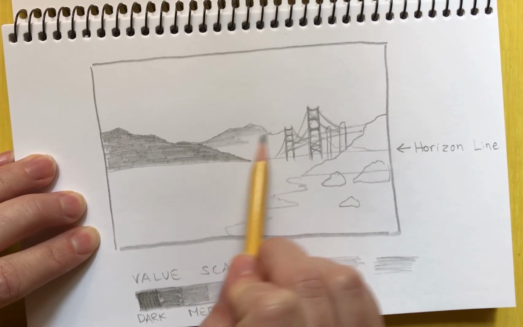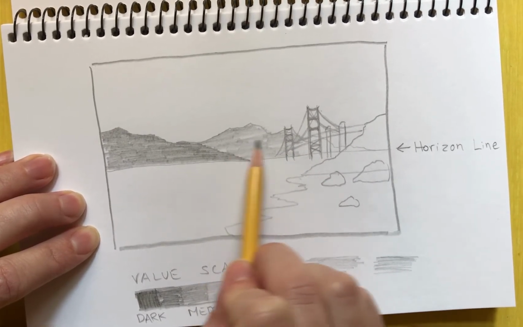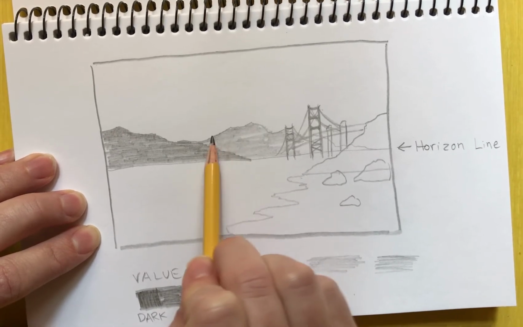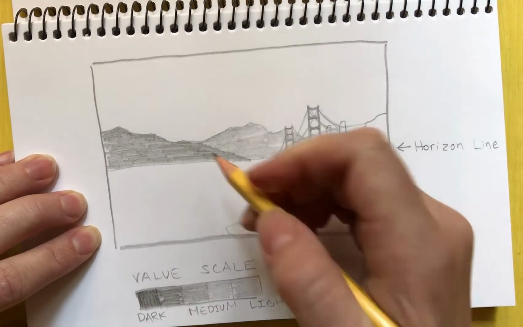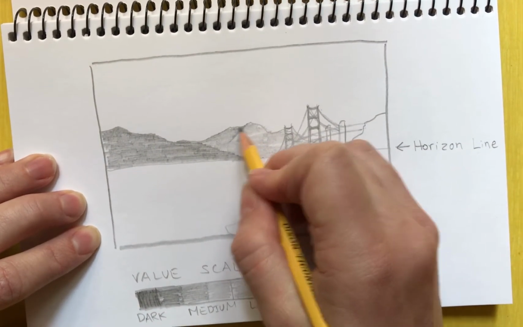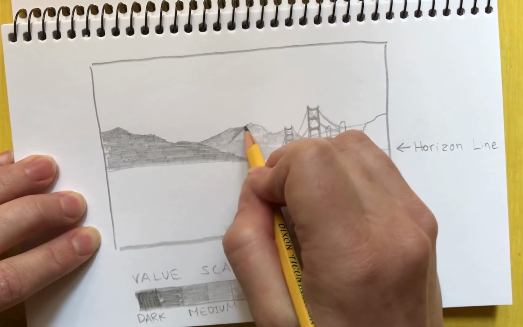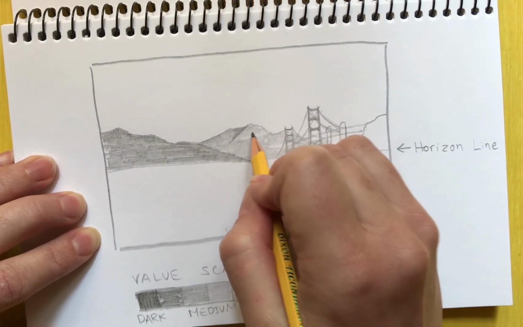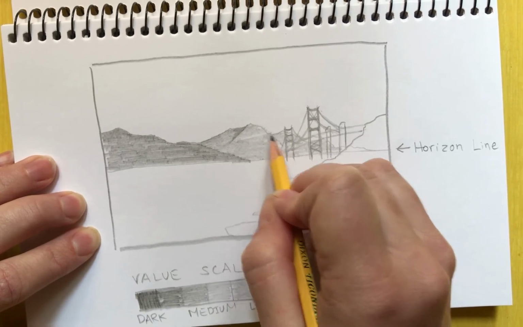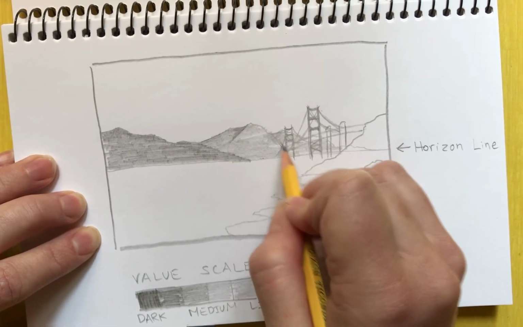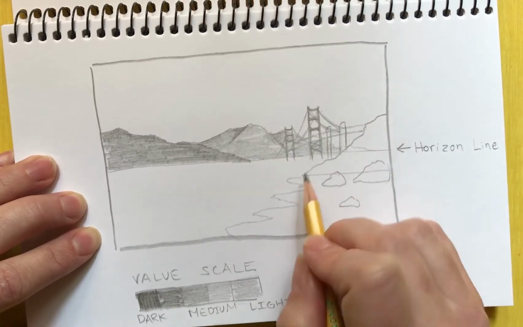And when objects get further away, they appear to be lighter, even though they're the same value that the one in the foreground might be. They appear to be lighter, okay? I'm also going to add a few lines that give the illusion of a mountain. So like this might be behind this mountain, and it helps to have a little shading to give some depth and some idea of 3-dimensionality.